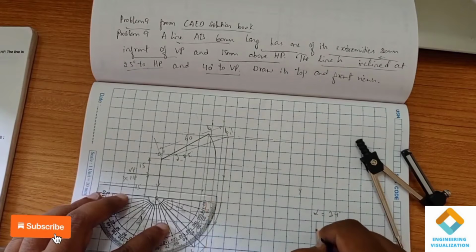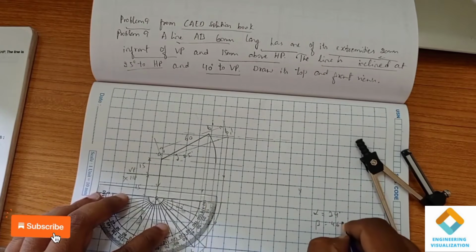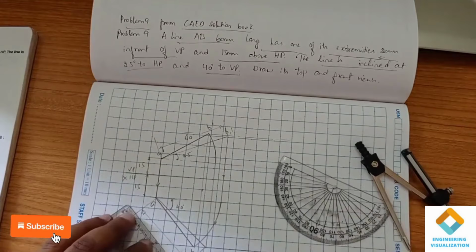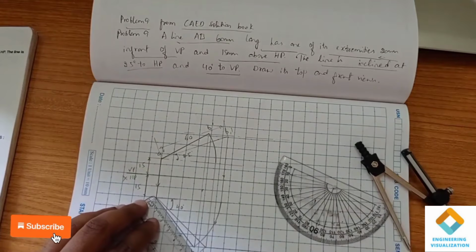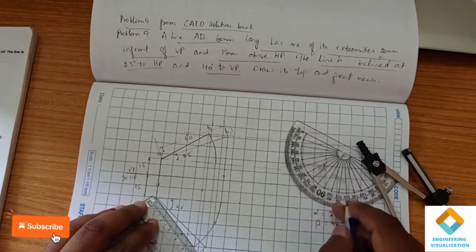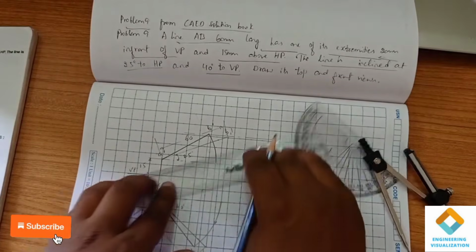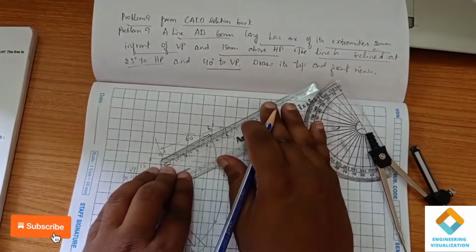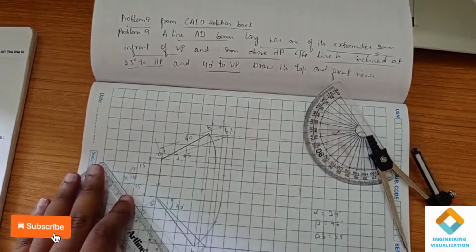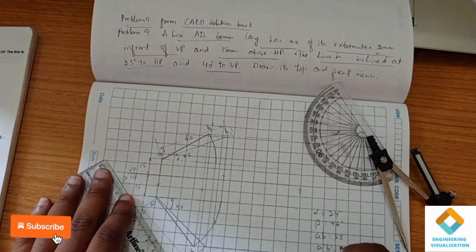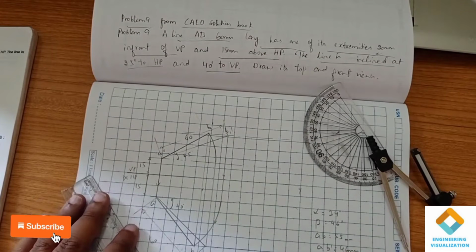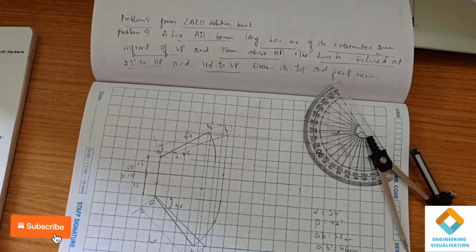So beta angle we are getting around 46 degrees. Okay, and then apparent length we have to find out. Apparent length, this is AB we have 55 mm, and B dash, we have 46 mm. Okay. So this completes the problem.